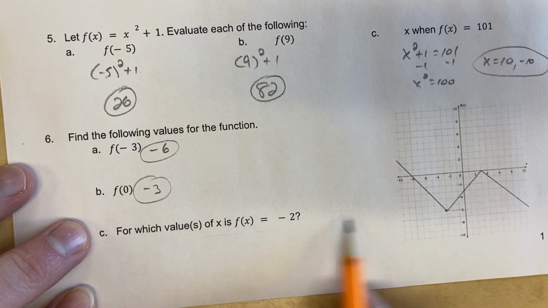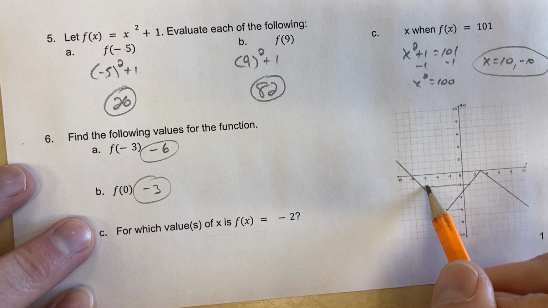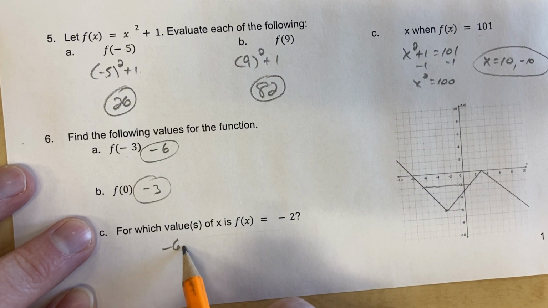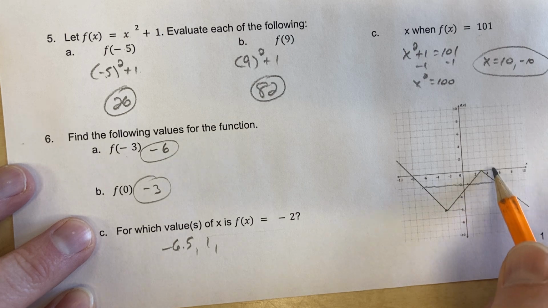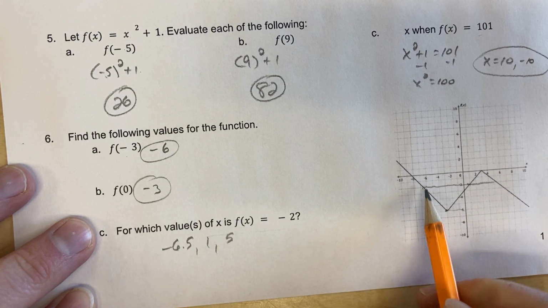And when does this graph equal -2? So it looks like it happens quite often. One time right there at about -6.5. Looks like it hits it right here at 1, and then a little bit later on right there at 5. So 3 different times we're at a height of -2.